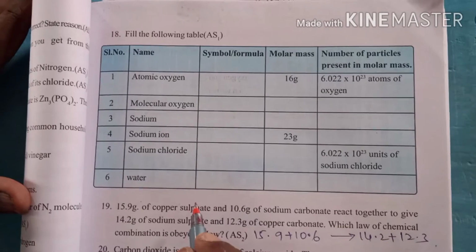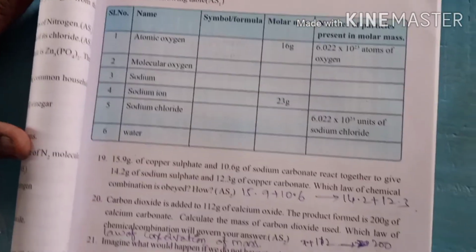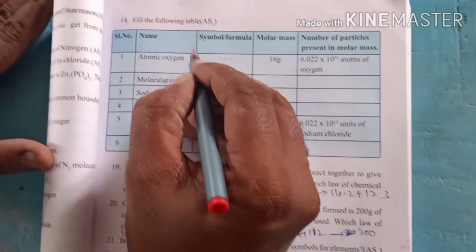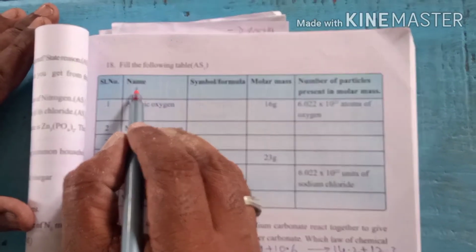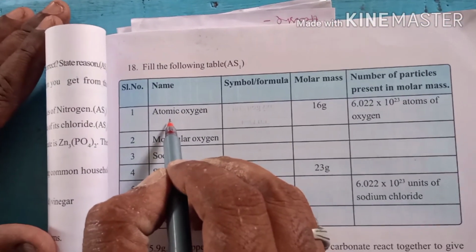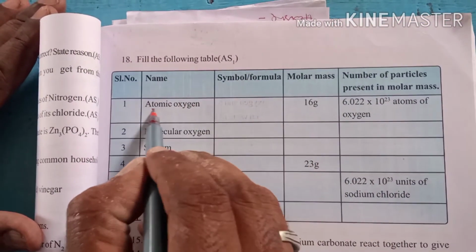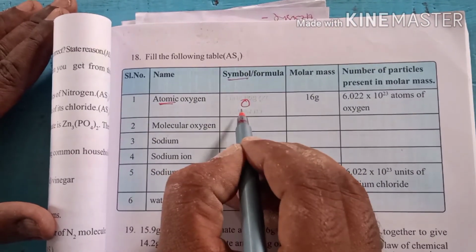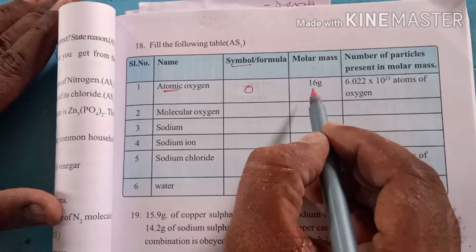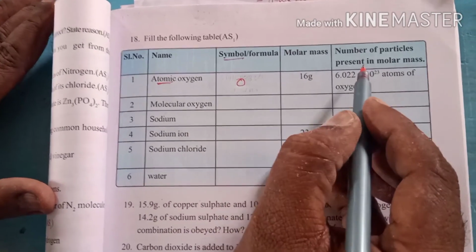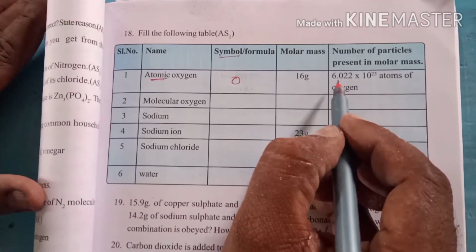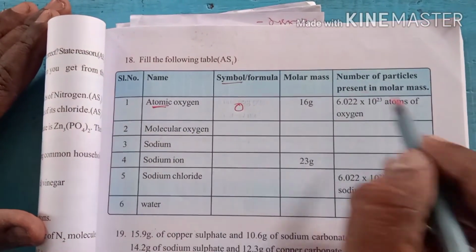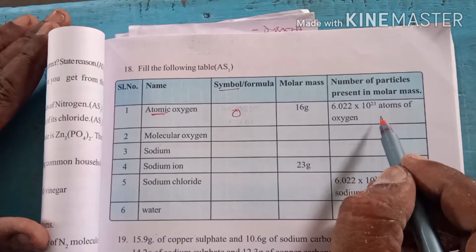Now let us discuss this example which is there in our regular textbook, page number 73 of our SCERT textbook. See here a table is given. Name, that is atomic oxygen. So it has a symbol, that is O. Whenever the symbol is O, its molar mass is 18 grams. As per the concept of mole, it has 6.022 into 10 power 23. Here it is atom. Now it also becomes atoms of oxygen.